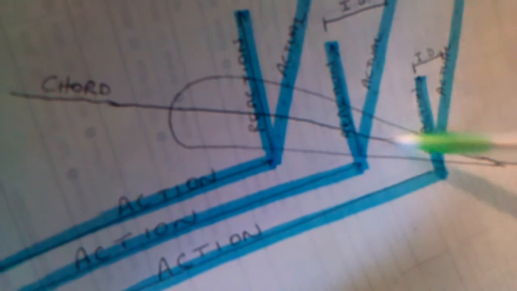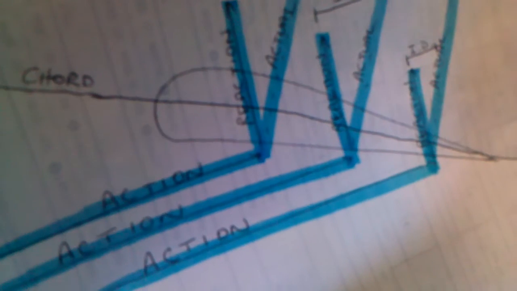And the chord line is a line drawn through the wing from front to back. So here we are looking at the side of the wing again. And the chord line is just a line that goes from the front of the wing, from the leading edge up here, through the wing to the trailing edge back here. It's an imaginary line, it's not an actual structural part.